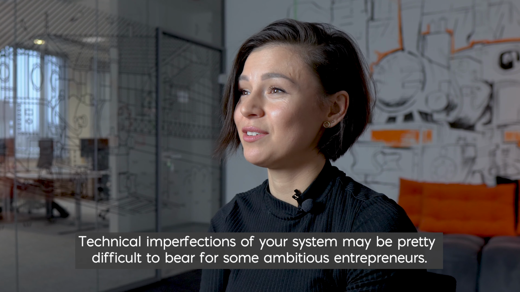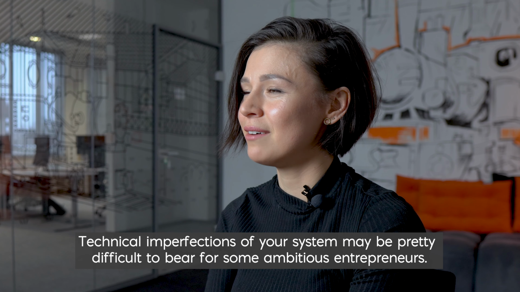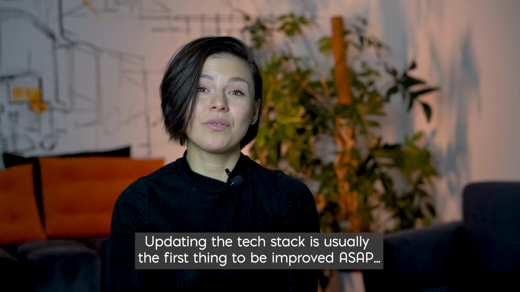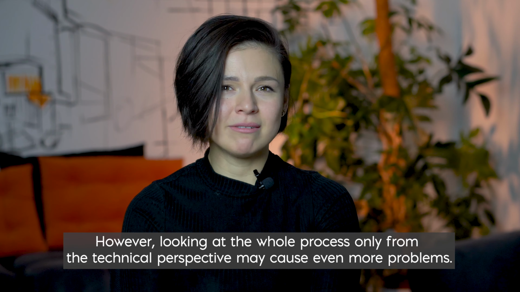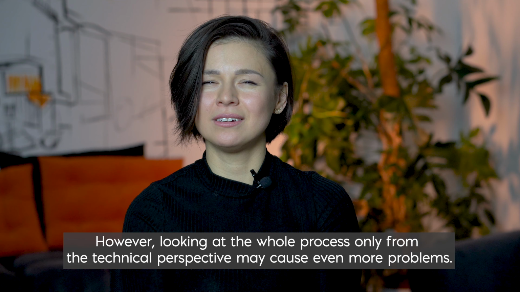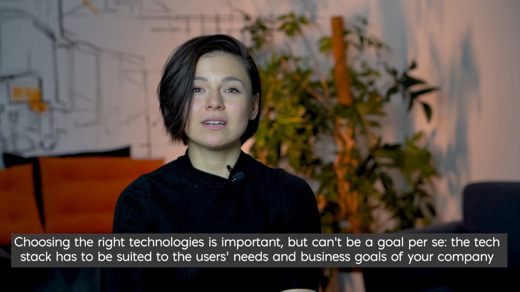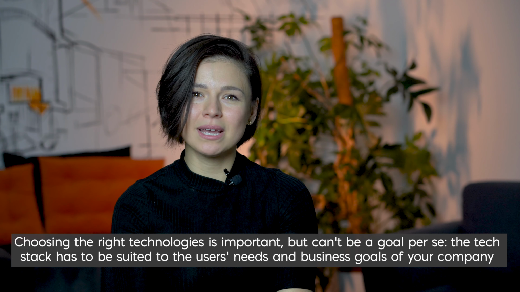Technical imperfections of your system may be pretty difficult to bear for some ambitious entrepreneurs. Updating the tech stack is usually the first thing to be improved ASAP. However, looking at the whole process only from the technical perspective may cause even more problems. Choosing the right technologies is important but can't be a goal per se.